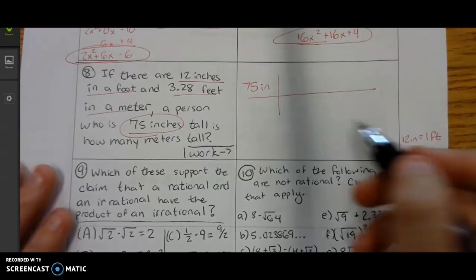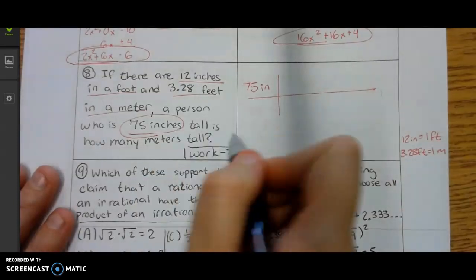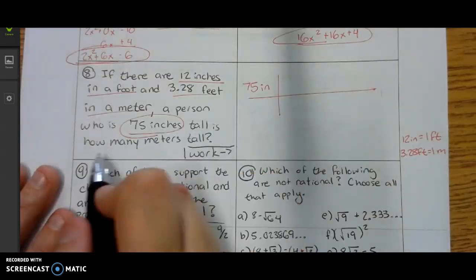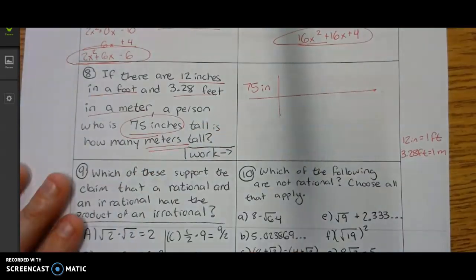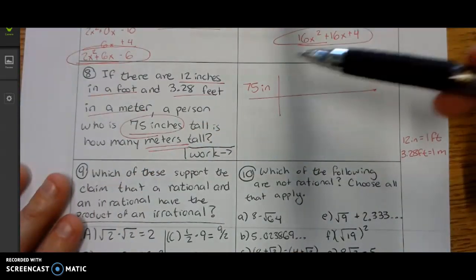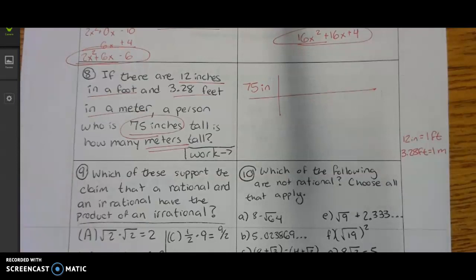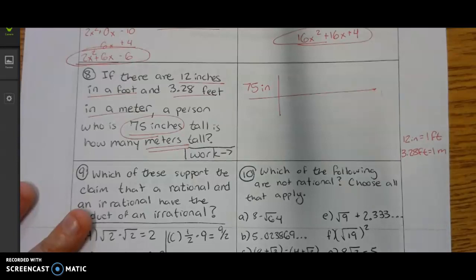I do need to know what unit I'm ending with, so I went back over here. Let's see, how many meters tall. So now I know the unit I'm ending with is meters. Since it's a word problem, I don't have to decide what I'm going to use. They actually told me I'm using these 2 things. That's the nice thing about word problems. It's the only thing that makes them easier.